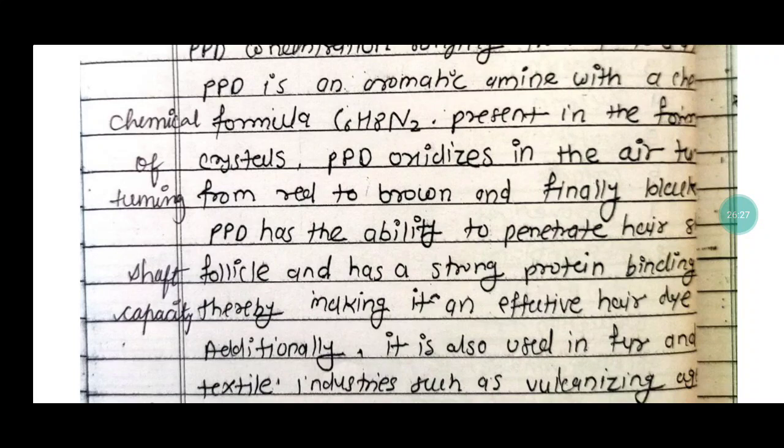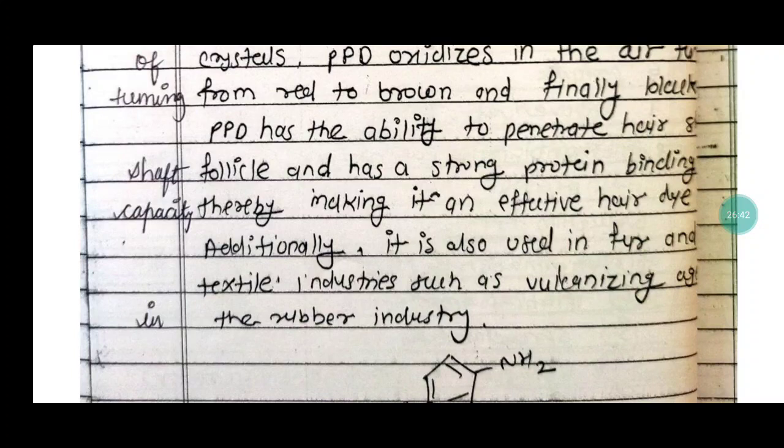So PPD has the ability to penetrate the hair shaft and follicles and has a strong protein binding capacity, thereby making it an effective hair dye. Additionally, it is also used in the textile industries and as a vulcanizing agent in the rubber industry.